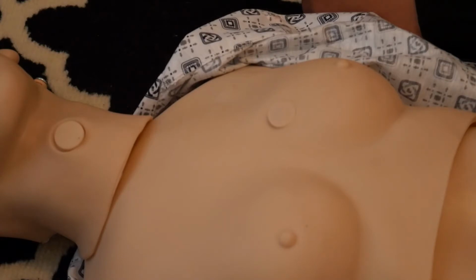So there's a couple ways it could happen. Penetrative trauma and blunt force trauma. For penetrative trauma, it could be like a gunshot wound or a stabbing, and blunt force trauma could be getting hit in the chest, like by a car, getting in a wreck, that type of stuff.